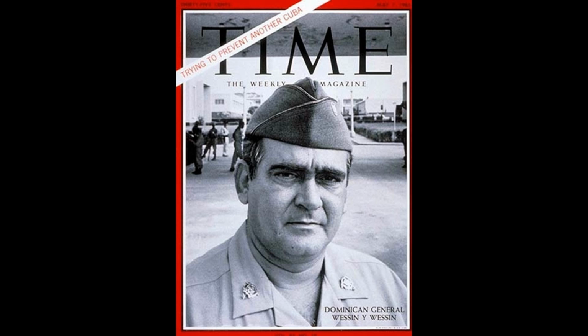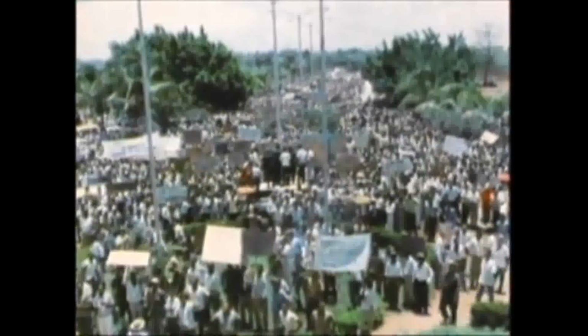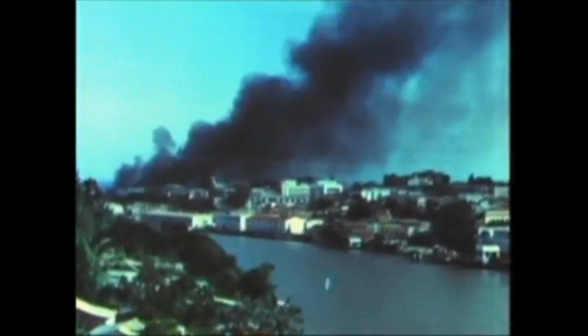American President Lyndon Johnson branded Bosch a communist, even though he was democratically elected with the support of the United States. President Johnson feared the loss of America's Dominican colony, so ordered 23,000 American troops to invade. In May 1965, U.S. Marines landed, and soldiers from the 82nd Airborne Division arrived.